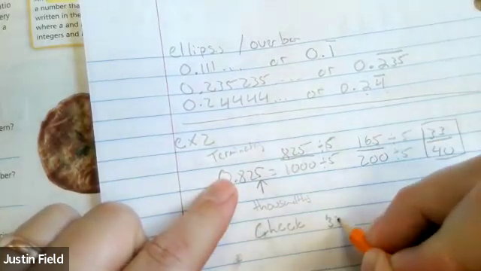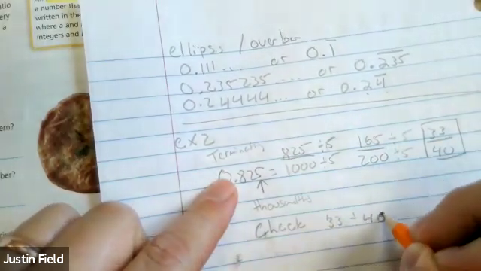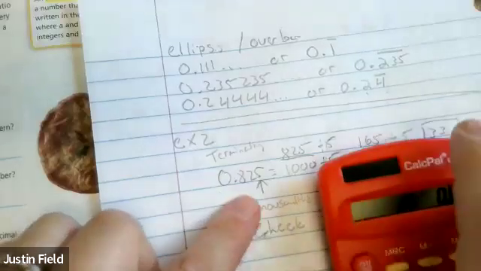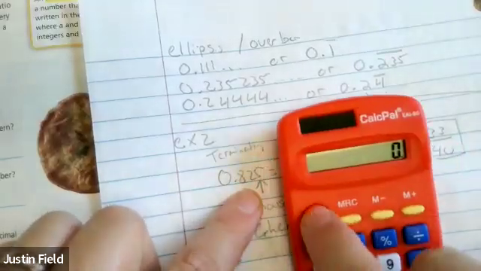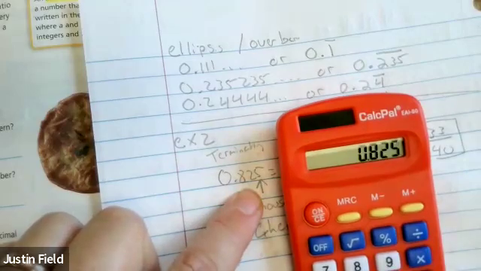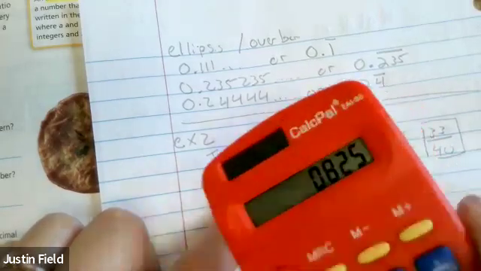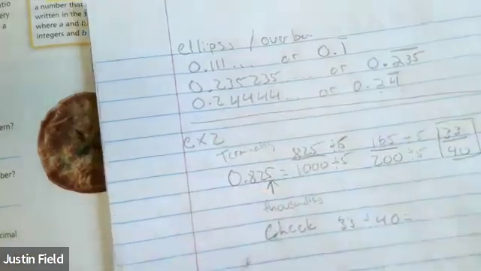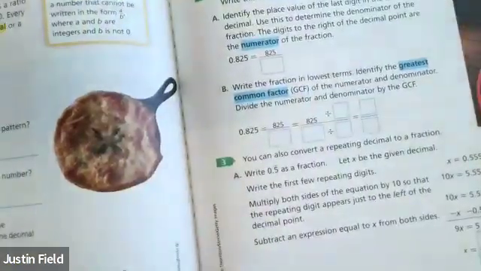If you do 33 divided by 40 on the calculator, you should get 0.825 if our math is correct. Look at that. Boom, boom, boom. I did it. Okay. So happy. All right.